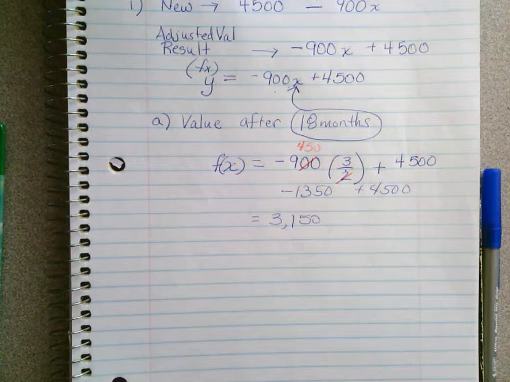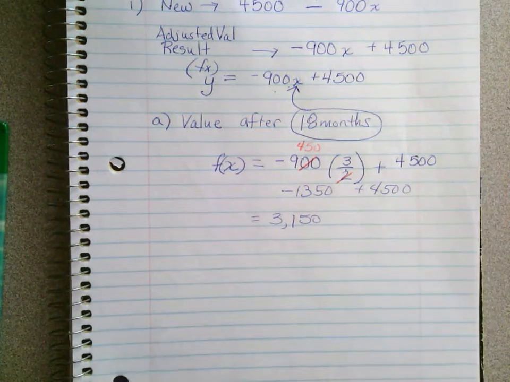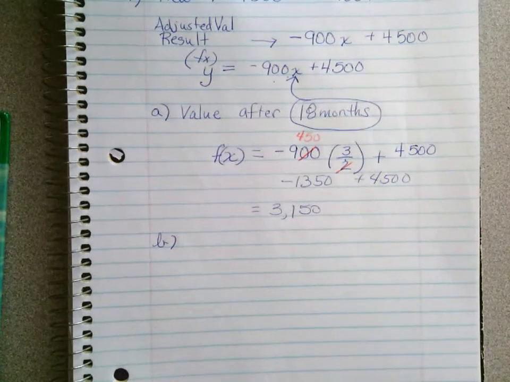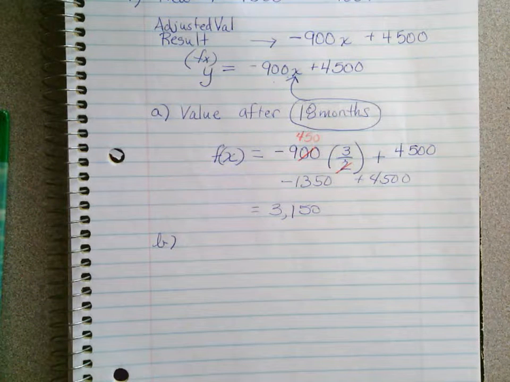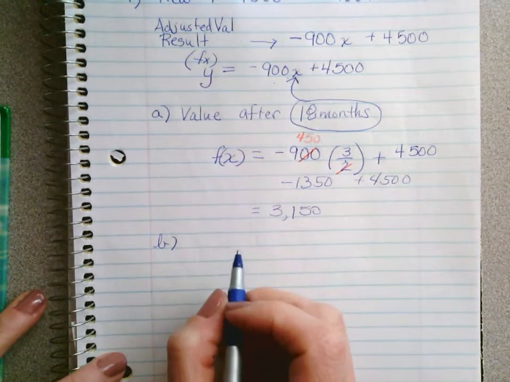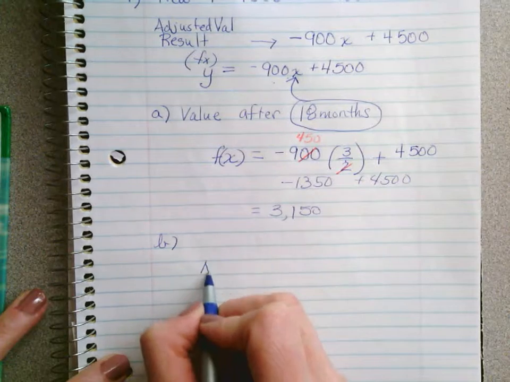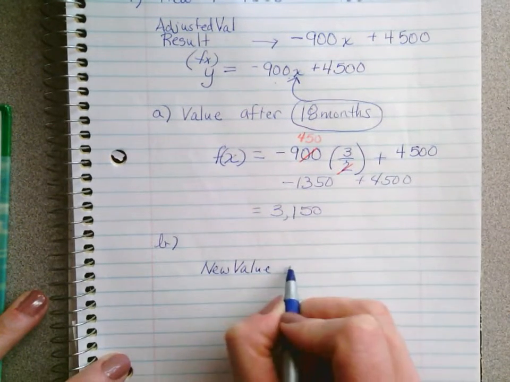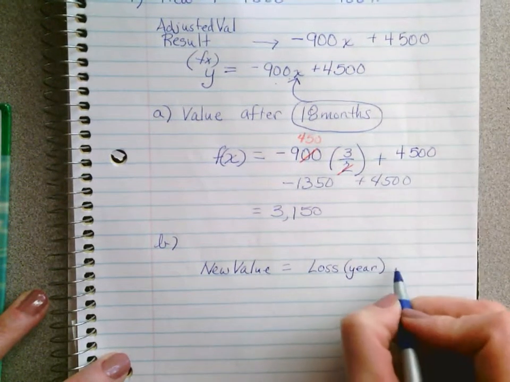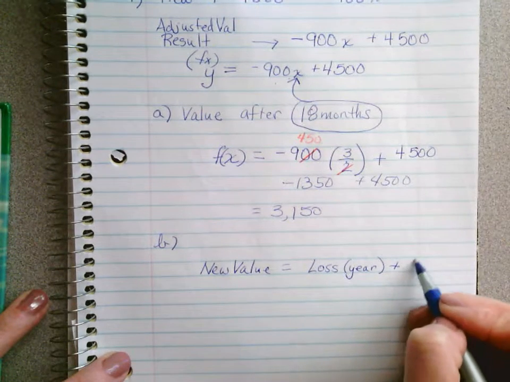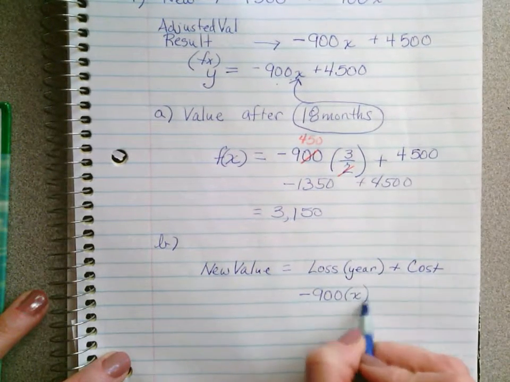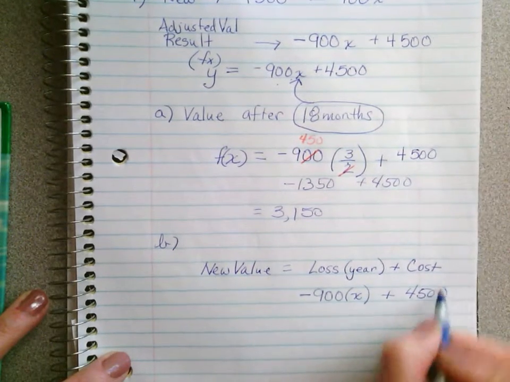B is different. When will the book value be 1,200? Or when will the machine value be 1,200? Book value, for cars they call it a Kelley Blue Book, but when will the thing be 1,200? So again, look at the equation. The new value is equivalent to the loss per year, which we already know is 900 per year, combined with the original cost of the thing. We know we're losing 900 per year, and we know the original cost of the thing was 4,500.